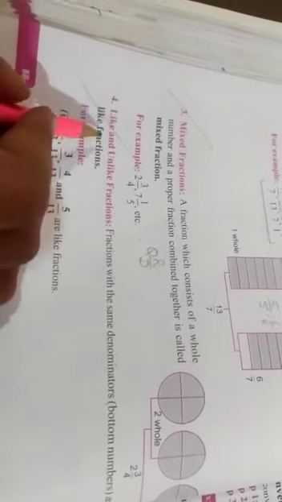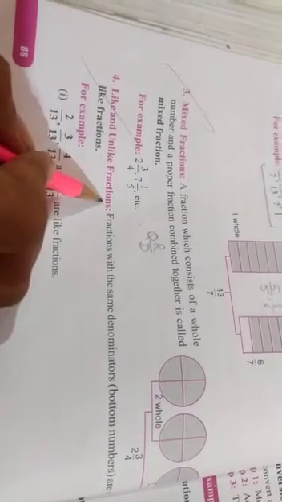Next, let us come to like and unlike fractions. In this type of fractions, we may be given 2 or 3 fractions. When the denominators of all 2 or 3 fractions are same, we can say all are like fractions. No matter what is the numerator.